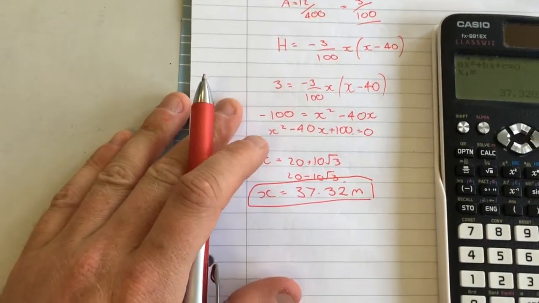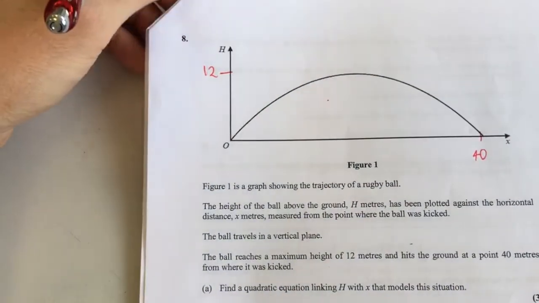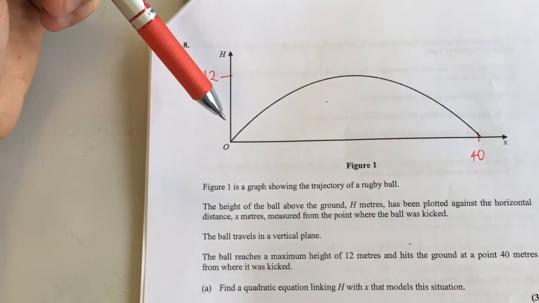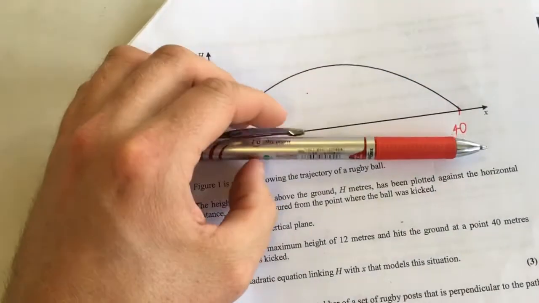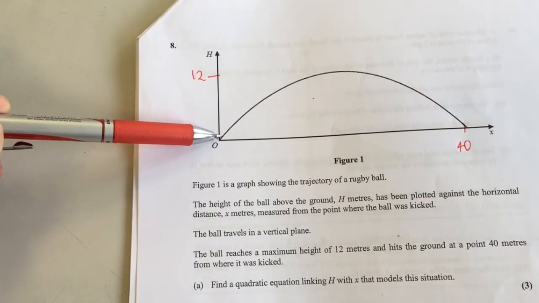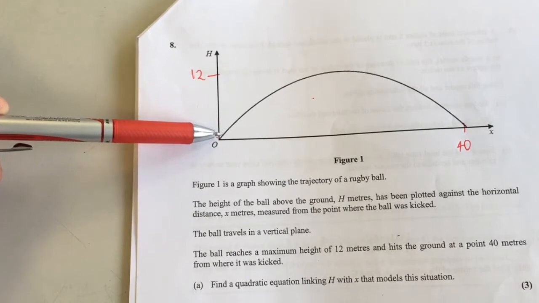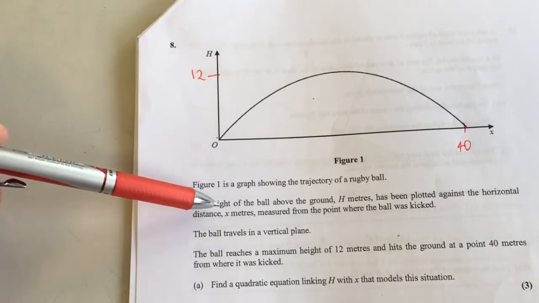Cool. Right, give one limitation of the model. You can have a load for this one. So looking at this, does this accurately portray a rugby situation? Is the floor completely flat? Nope. So the ground might not be horizontal. The ball needs to be kicked from the ground. How often does that happen in rugby? I don't actually know. Normally I think they drop it. The ball isn't a particle, so try and find some problems with this.